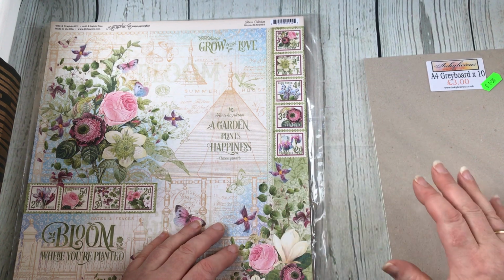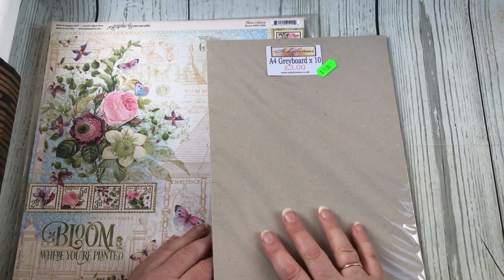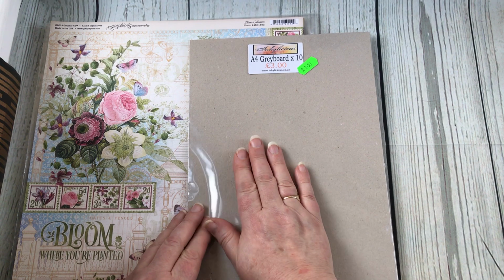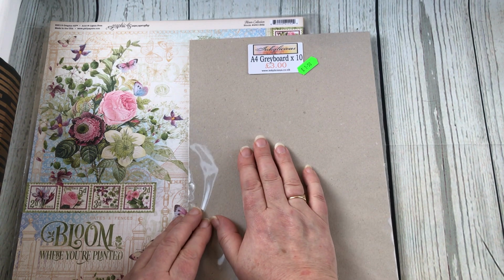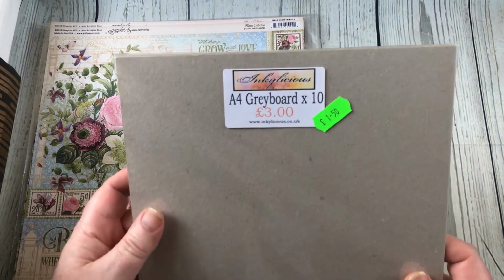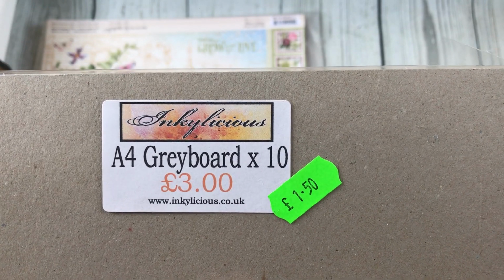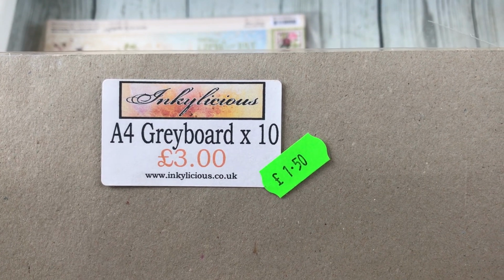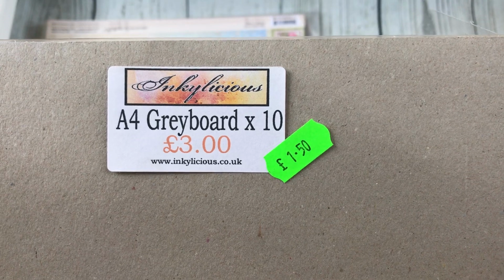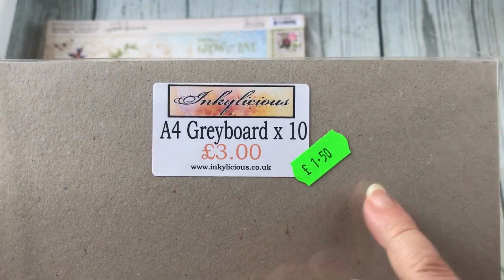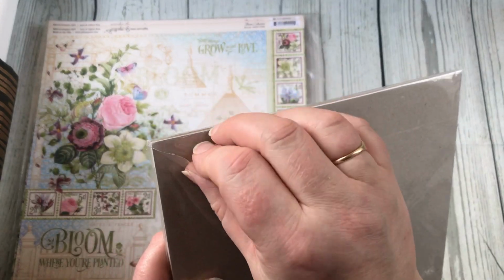With the cover, if you can't get hold of A3 paper, then we can use grey board and make the cover up from scratch. And again, I got this at one of the shows. I got this from Inkalicious, and they sell A4 grey board, a 10 pack, and it was originally £3, but I got it for £1.50. Now, this isn't very thick grey board.